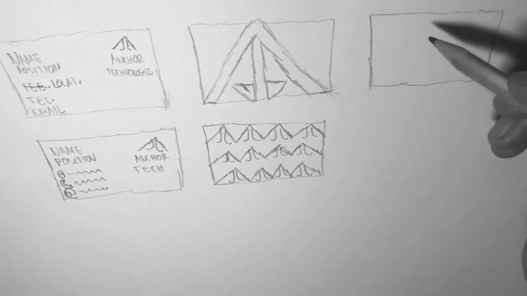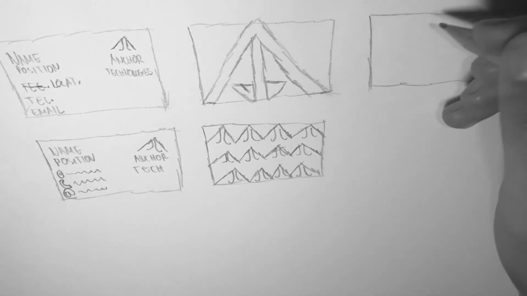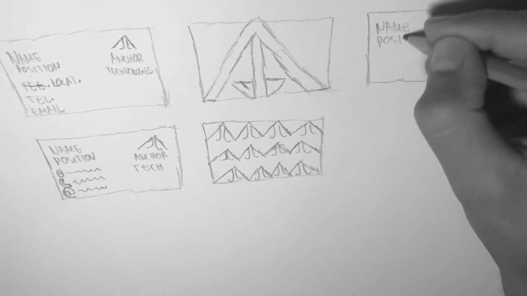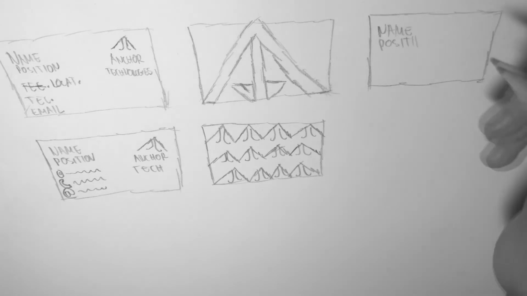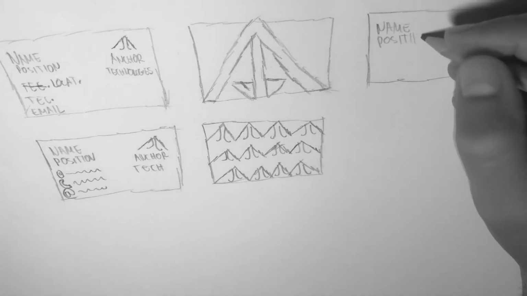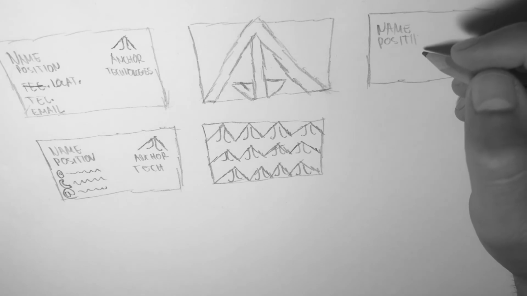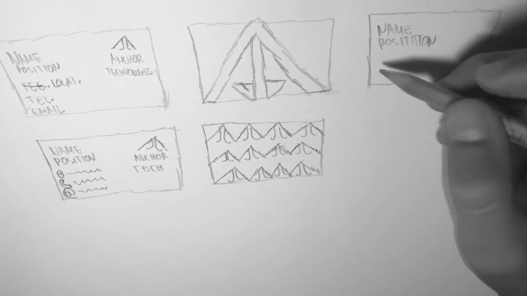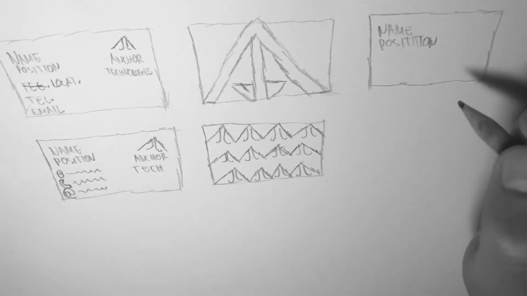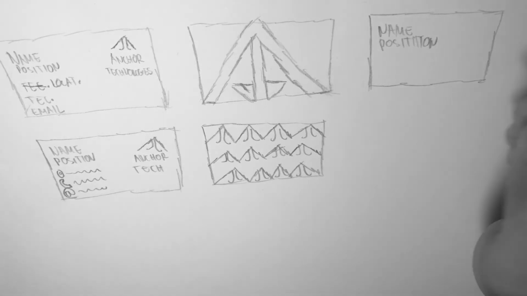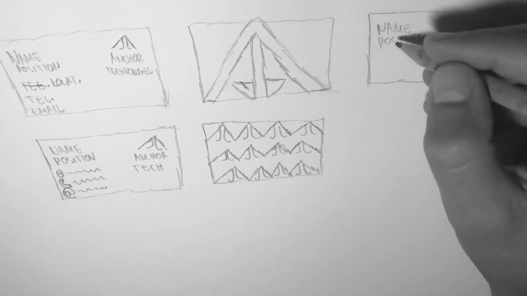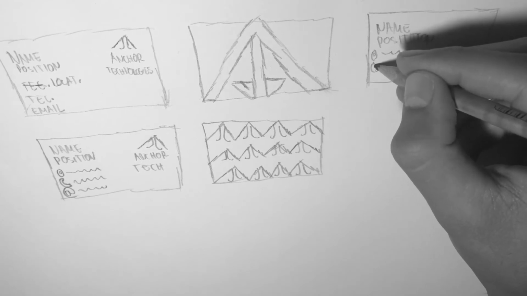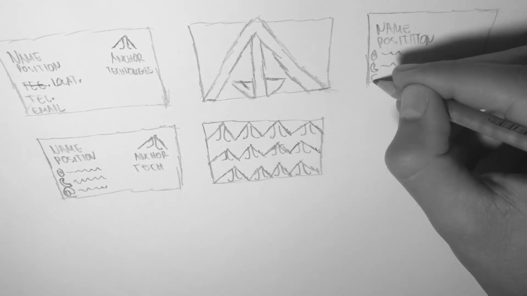Let's do the first side again. One more option, full sides. Name, position. The reason why I'm aligning to the left, because I think it's easier for us to read, because we always read things from left to right. That's the only reason why I'm aligning everything to the left. We have location, telephone, email.